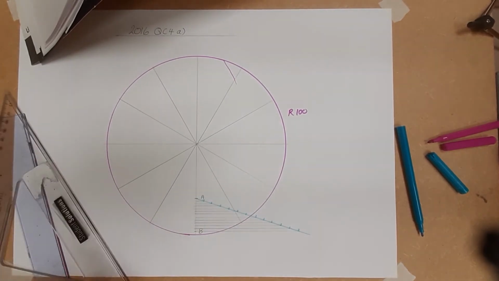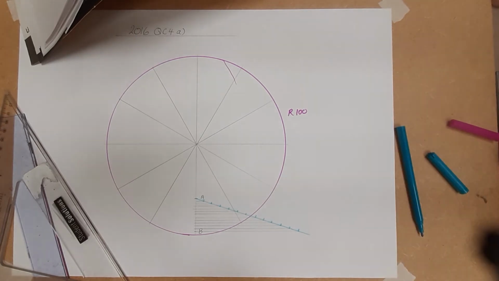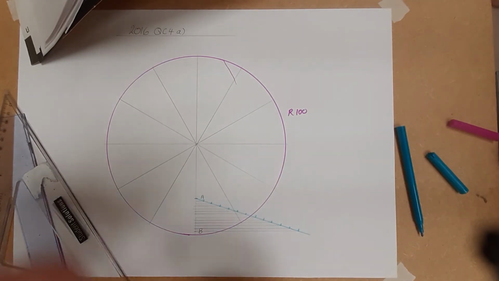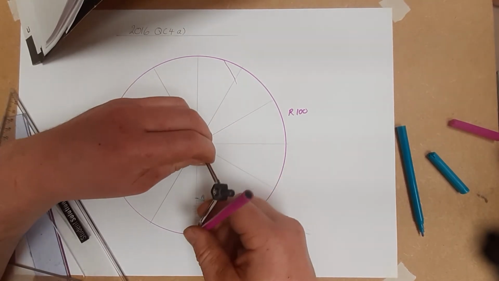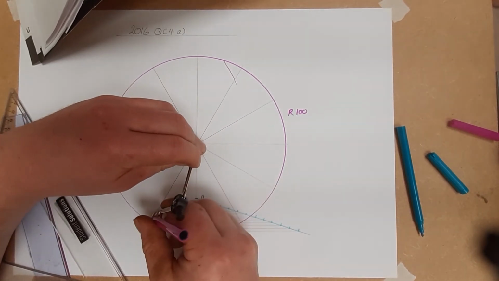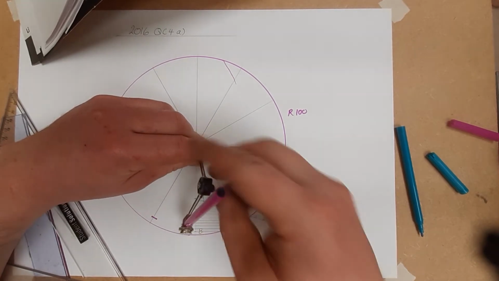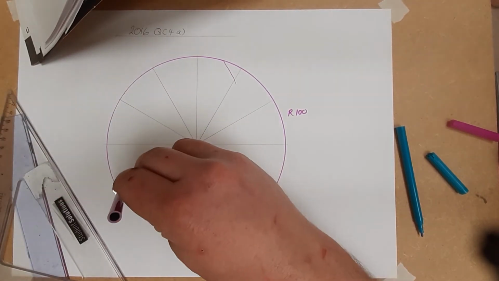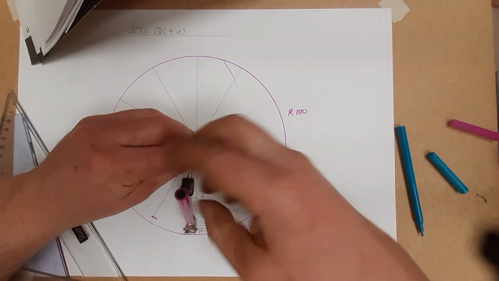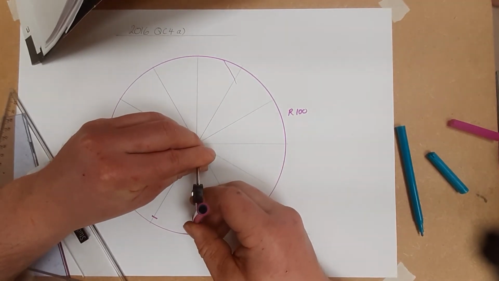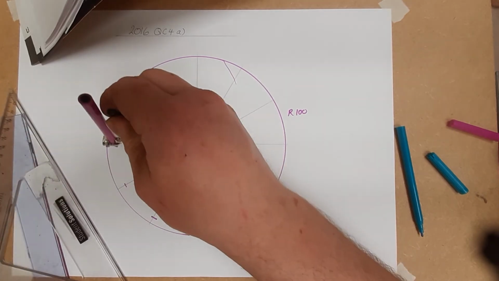I then get my compass and I am going to swing each of the dots around to the next line. The one just above B, I'm going to swing that to this line here, so that marks a point. The next one up, I'm going to swing that to this line, and the one just above that again, I'm going to swing that here.